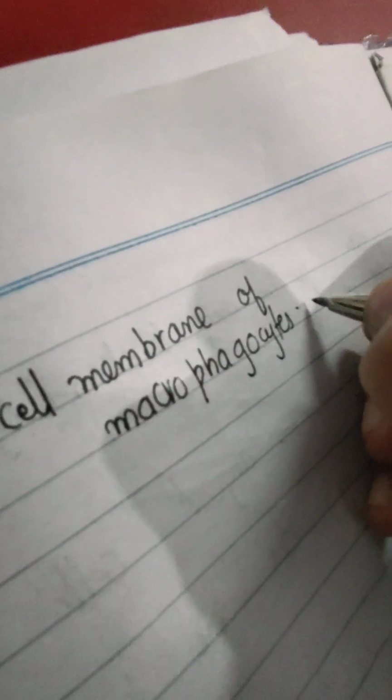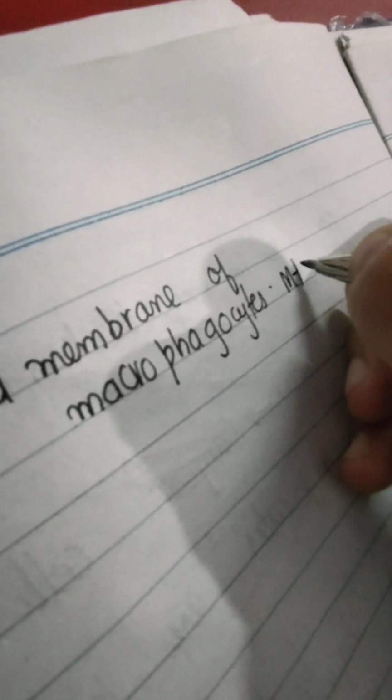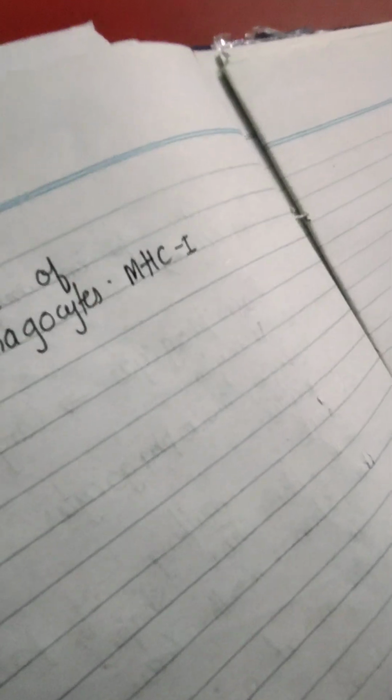Where will they be present? They will be present on the cell membrane of the macrophagocyte. Now here, MHCI will produce what? I actually forget what the abbreviation stands for.